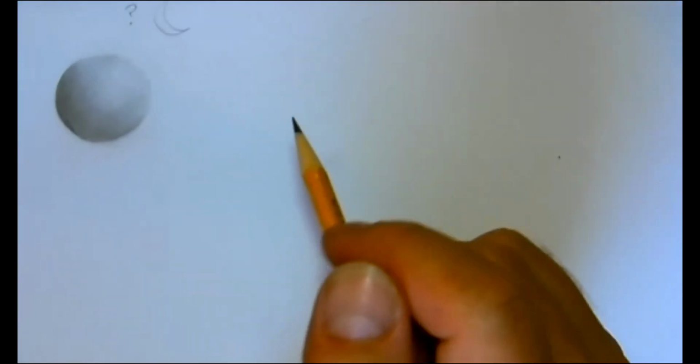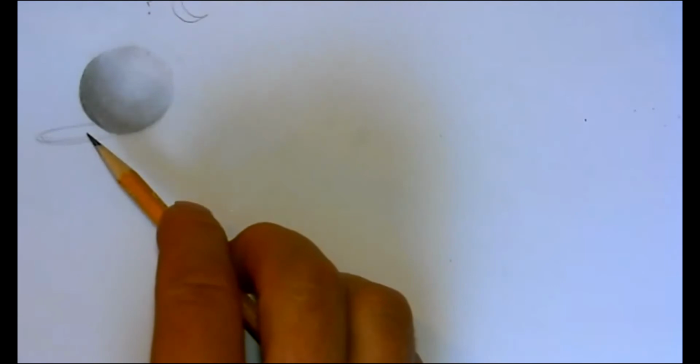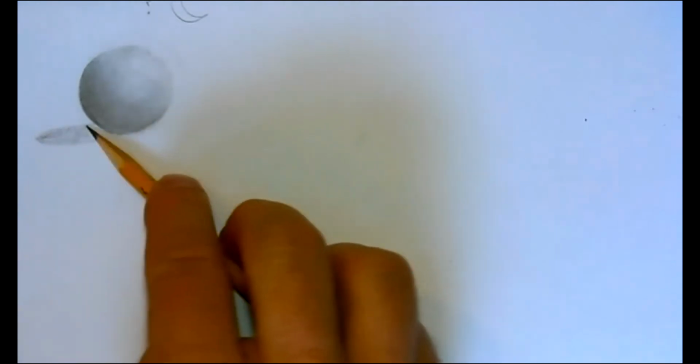Another thing that you could do to make this even better is a cast shadow. So a shadow that is cast off of the object. So I'm essentially just making an oval down here, and I'm going to use the side of my pencil. I just switched techniques instead of this way, going this way. And I'm just going to put some value in here.